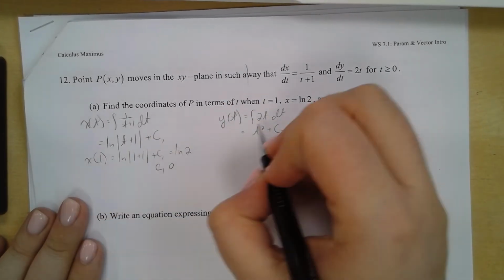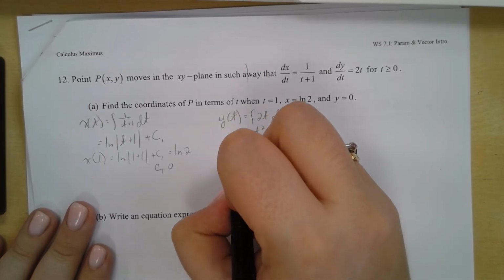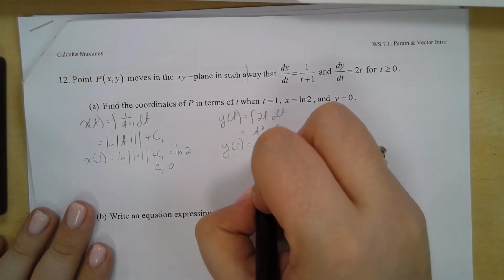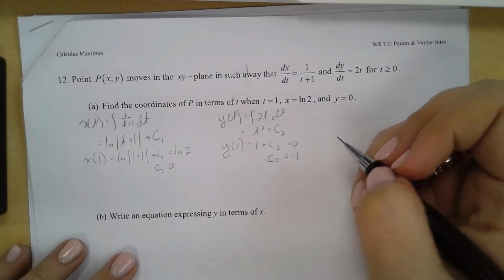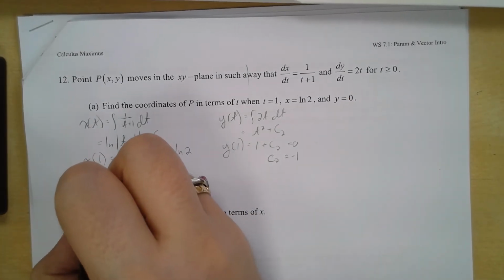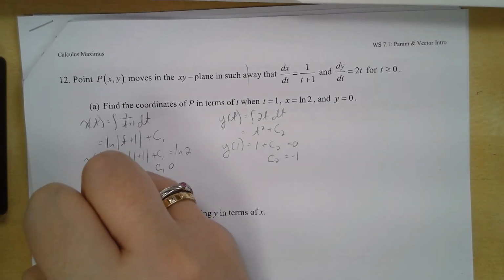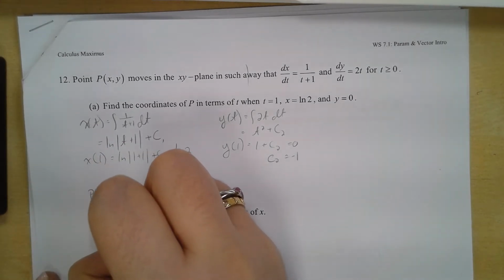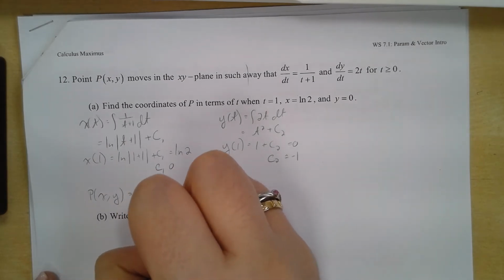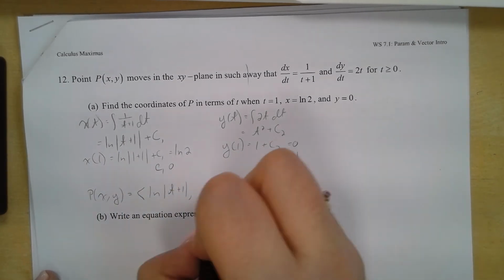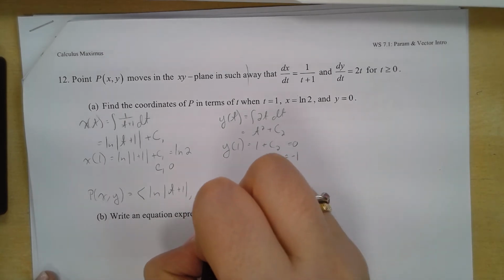So c sub 1 equals 0. And y of 1 is equal to 1 plus c sub 2, which equals 0. So c sub 2 is equal to negative 1. So now we can find the coordinates of our point P. So P of x, y is equal to ln of t plus 1, comma, t squared minus 1.